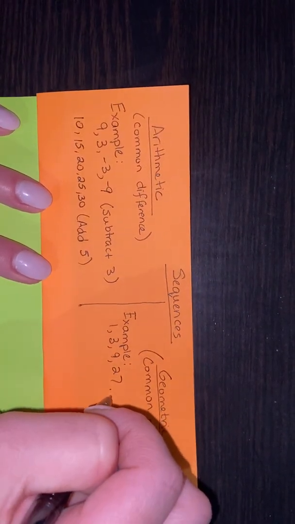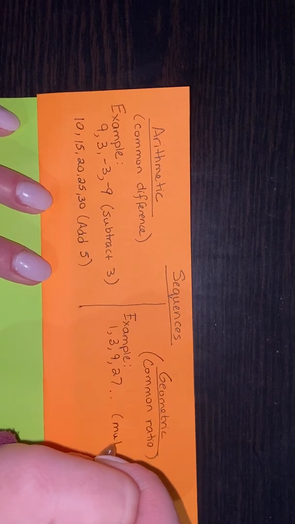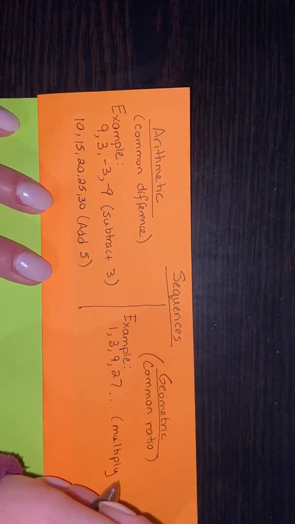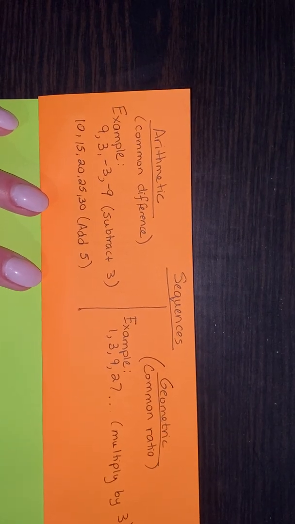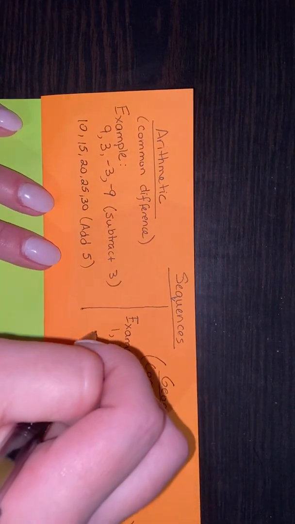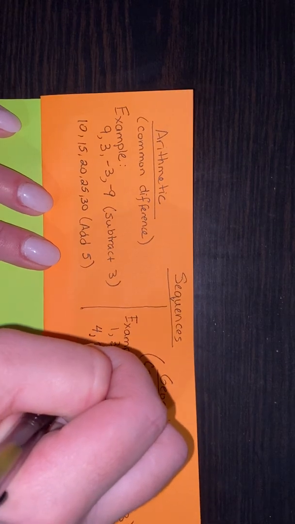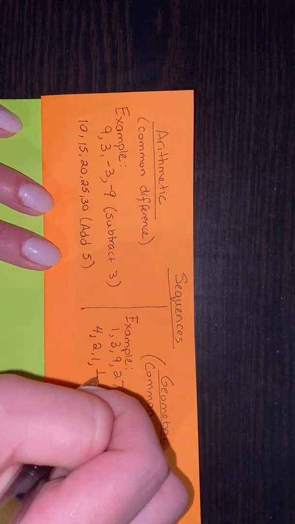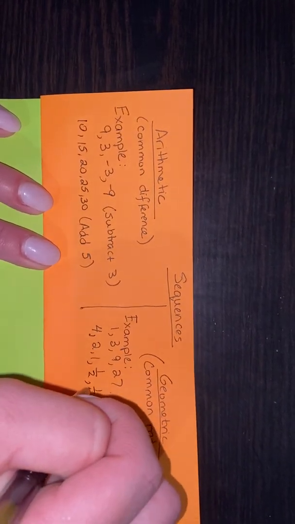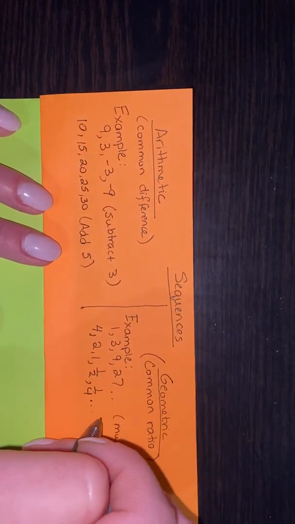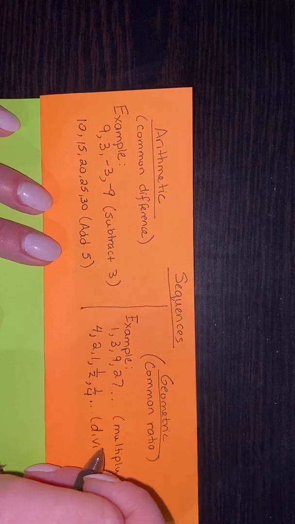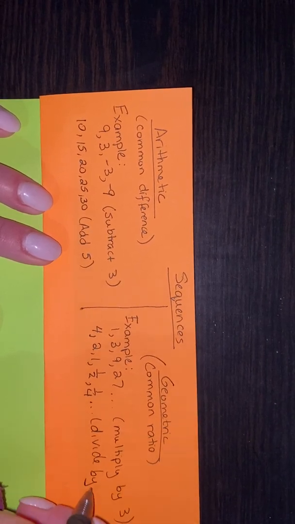Well, we're multiplying by 3 each time. Okay, another example could be this one, 4, 2, 1, 1/2, 1/4. What's happening each time there? We're dividing by 2.